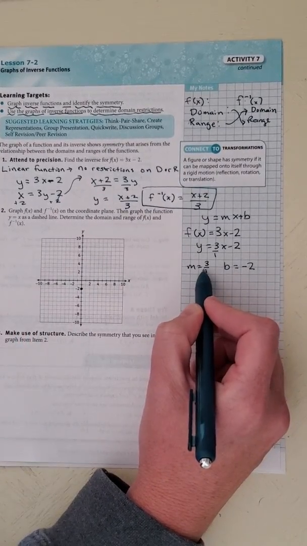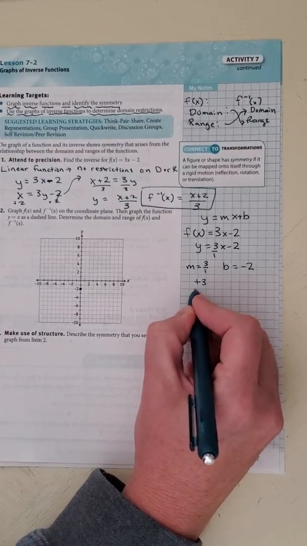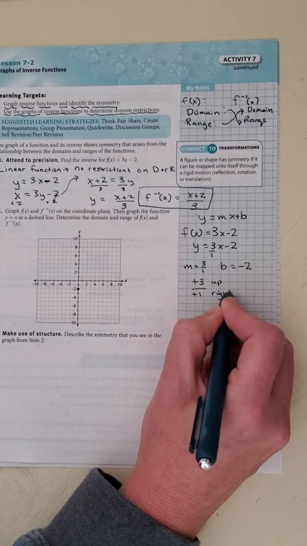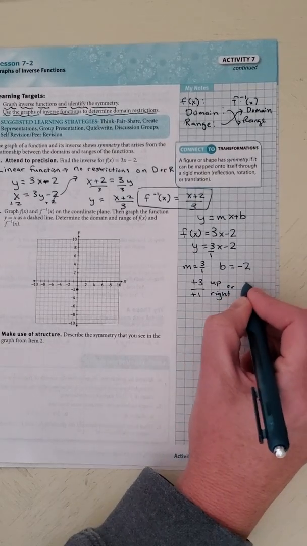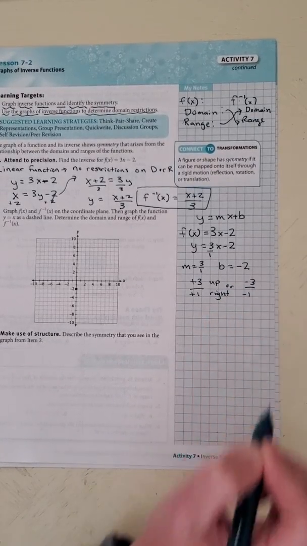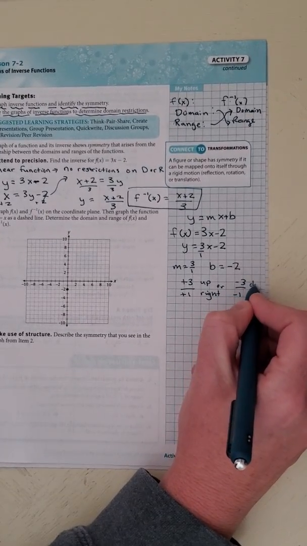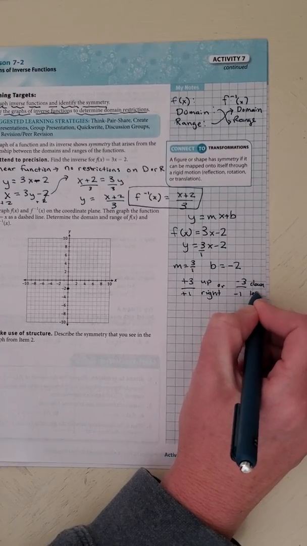The slope from there is going to be either up 3 and right 1, so up and right, or down 3 and left 1, since a negative over negative is still positive, so this would be down and left.